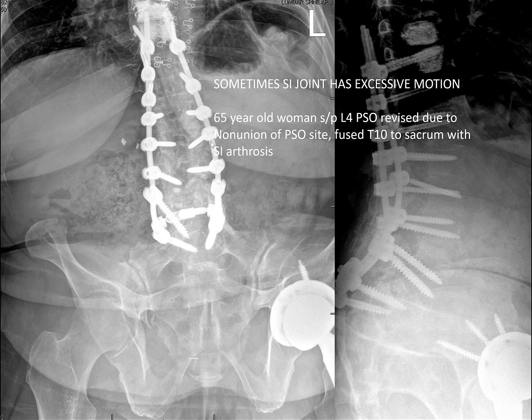This is another case. I revised this case, but I didn't do the first one. Basically, it was a PSO that had a non-union, and I revised it because it failed and the implants broke. And look at her sacroiliac joint. I just saw her last week in the office. That's where she's probably moving, and she has a lot of low back pain. You can see how it's sclerotic, it's widened, definitely diseased.